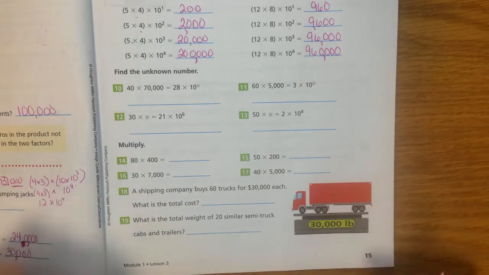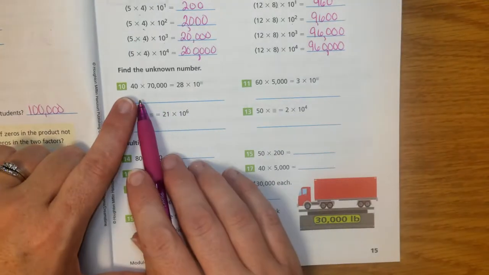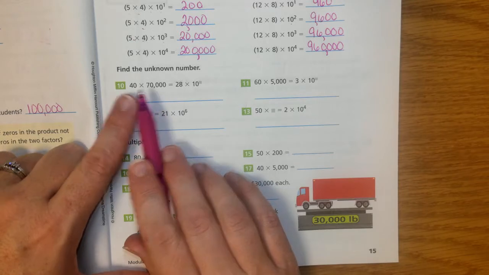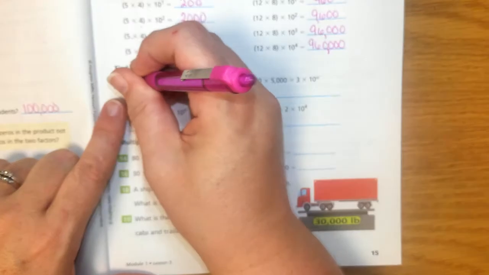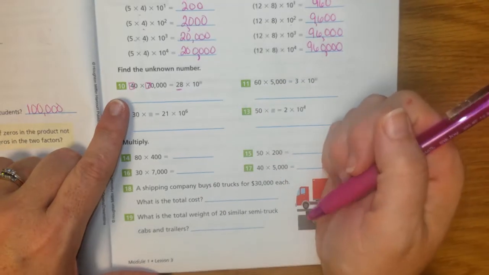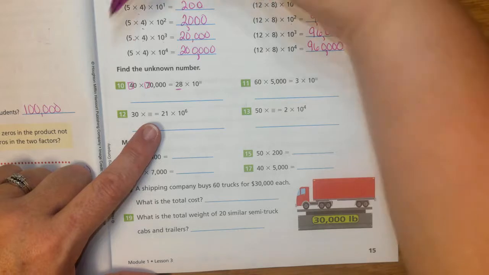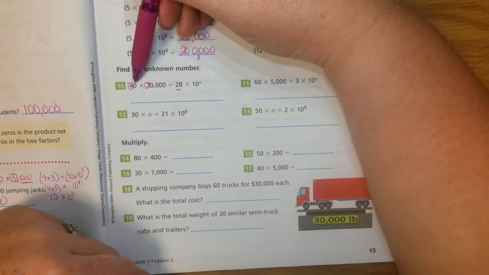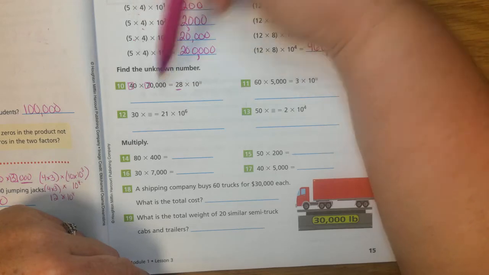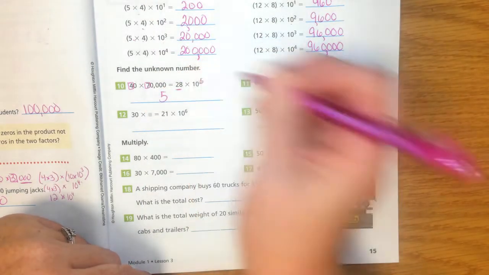All right. Now we're going to find the unknown number. So if I have 40 times 70,000, I know that my 4 times my 7 equals 28. So what's the power of 10 that I'm going to multiply 28 by? Well, how many zeros do I have? 1, 2, 3, 4, 5. So I know I need to go to the fifth power of 10.